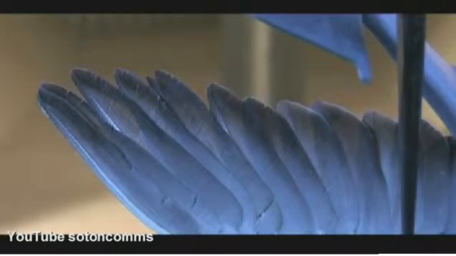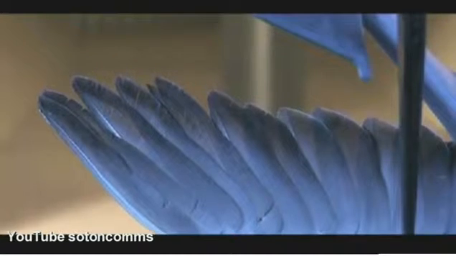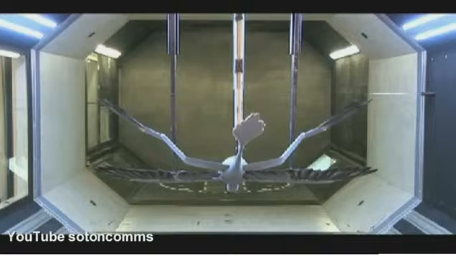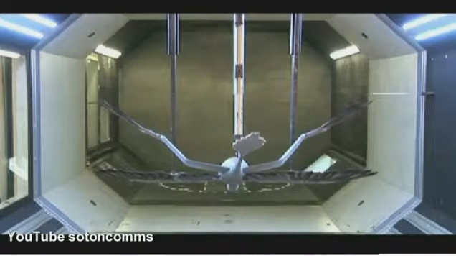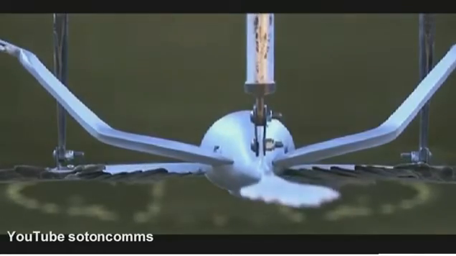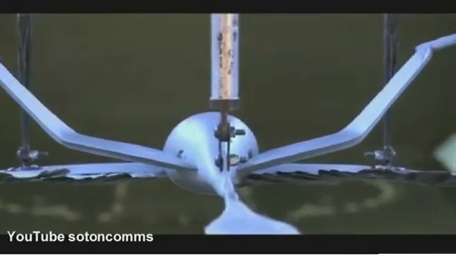And what's unusual about this model is we've actually included feathers in the wings. Normally people model things without the feathers, but we've tried here to include the feathers because they bend with the wind. So we've got a combination of effects going on there.